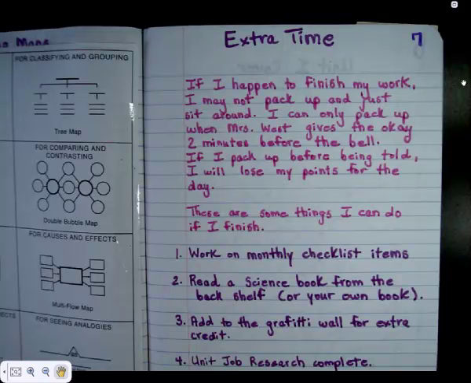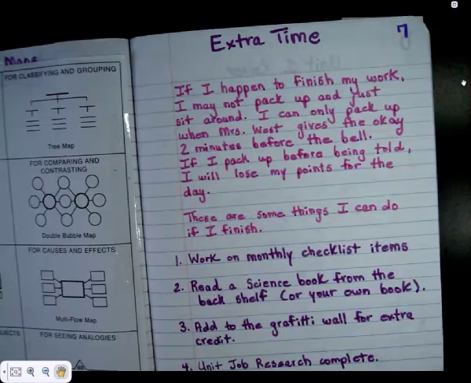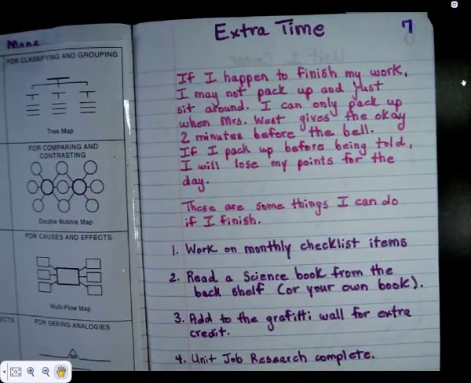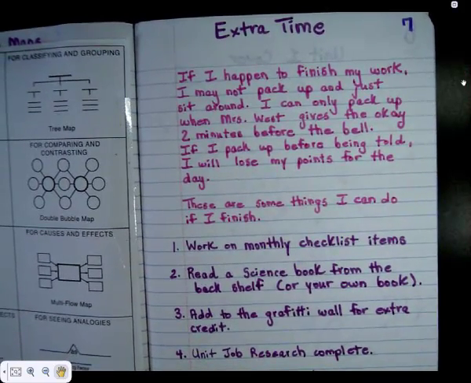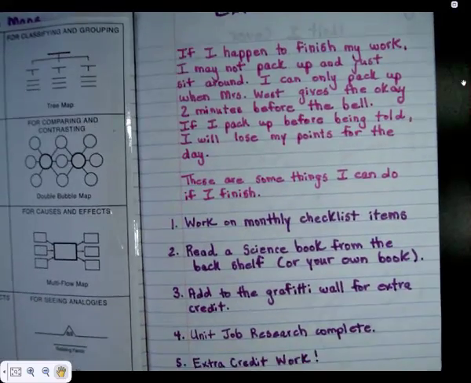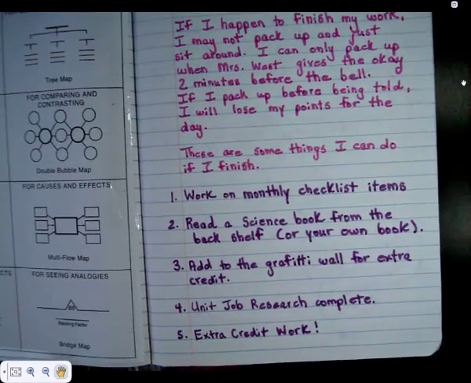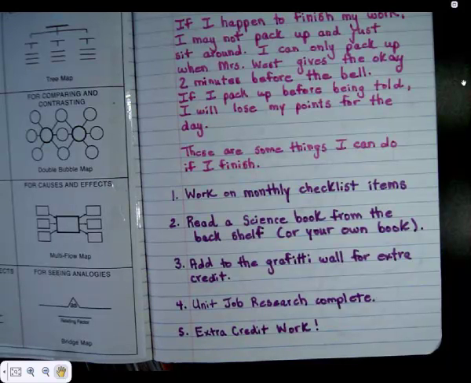So here are some things that you can do when you finish. First, work on your monthly checklist items. Your monthly checklist will be in the back of your ISN, and we will get to that towards the end of this video. Second, read a science book from the back shelf, or you can read one of your own books. Third, you can add something to the graffiti wall for extra credit. Fourth, complete your unit job research. Fifth, complete extra credit.